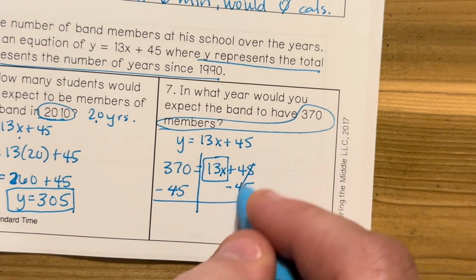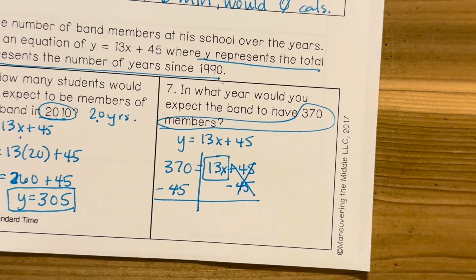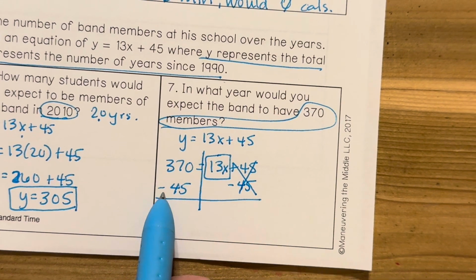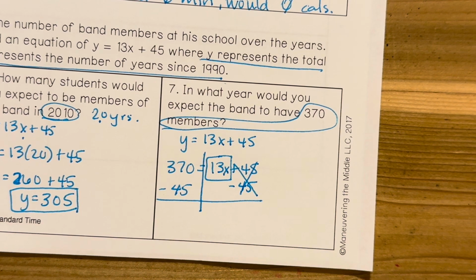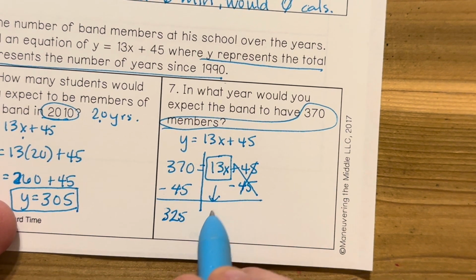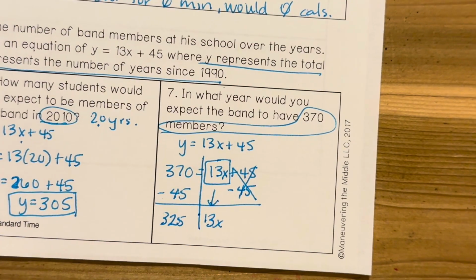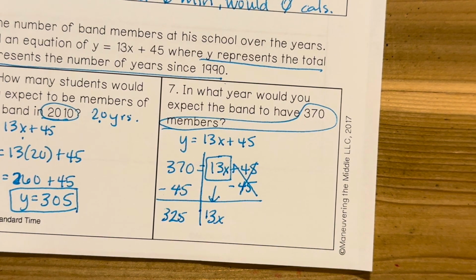Over here, I've moved it because 45 minus 45 is 0. Now over here, I have 370 take away 45. Again, handy dandy Desmos. 370 take away 45 is 325, but I still have this 13x. Now remember, I knew what y was, but I'm trying to solve for x this time.